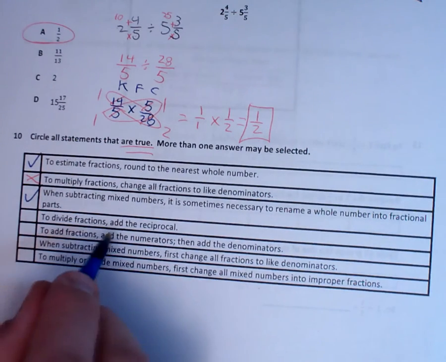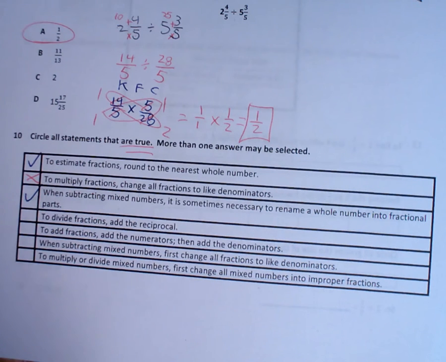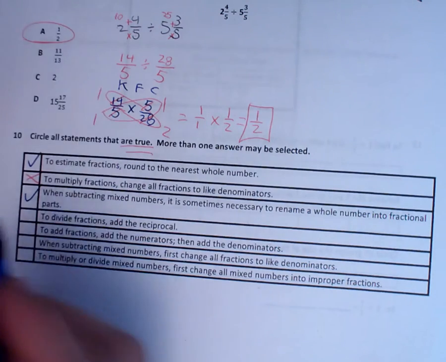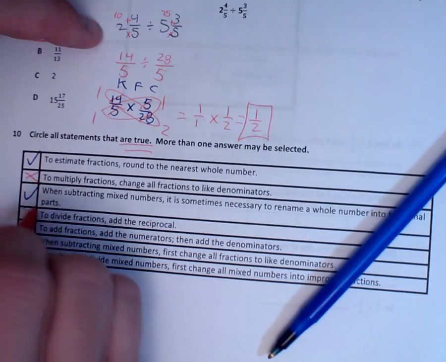To divide fractions, add the reciprocal. When you're dividing fractions, you do deal with the reciprocal, but do you add it? What do you do to it? I mean, what are you doing with it? Are you adding the reciprocal or do we multiply by the reciprocal? Multiply. Yeah, multiply by the reciprocal. All right, because we turn division into multiplication. So that's false. Do not add. You would multiply.